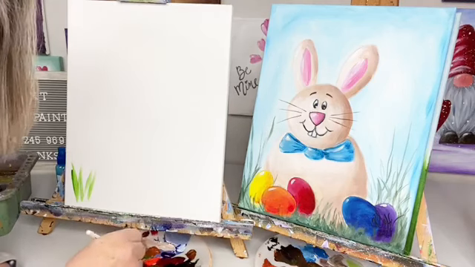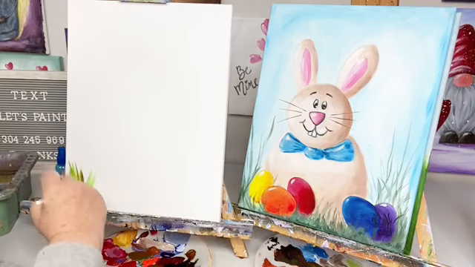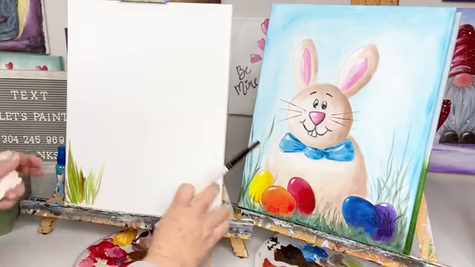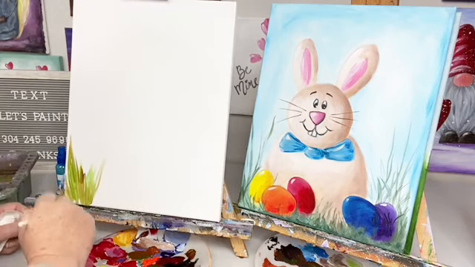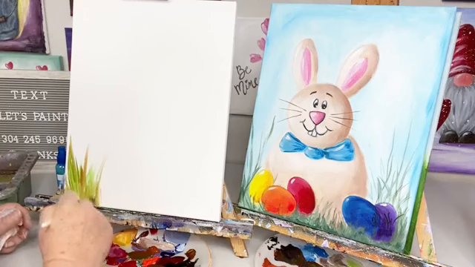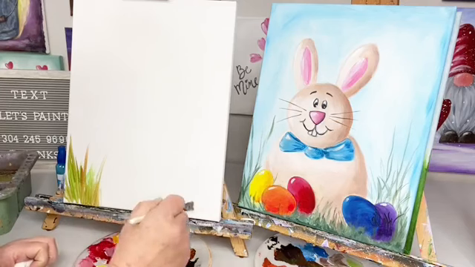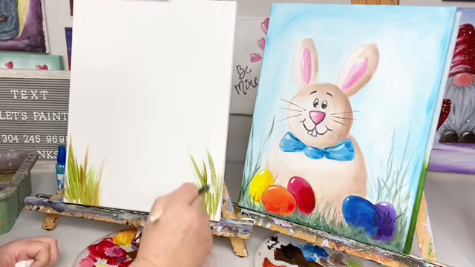So, you all been painting anything for spring yet? You all interested in spring and all of the fun with that yet? Some colorful spring paintings. Okay, so that's what I'm excited about, is getting into painting some more colorful spring stuff.